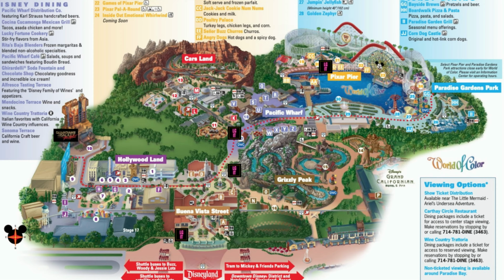Next is right outside Cars Land, and that one is the one I think we used the most for the Halloween party. This last one is out at Pixar Pier, and I'm going to be honest with you, this one is probably the hardest to get to in my opinion. It's behind the Incredicoaster, and we never used this one the entire time we were there. It was just really far off and hidden.